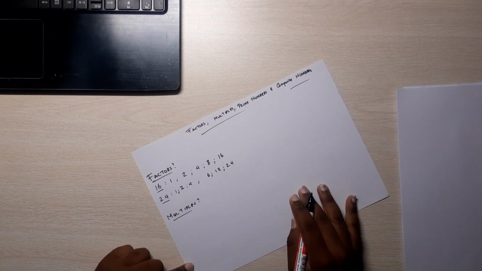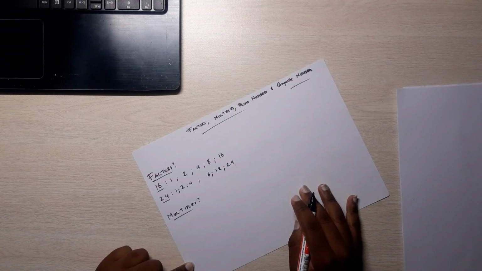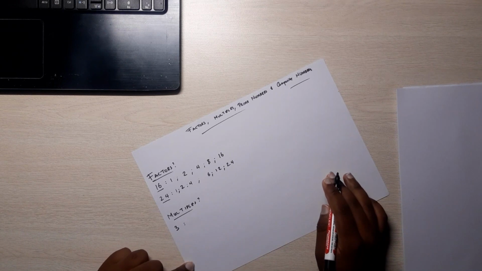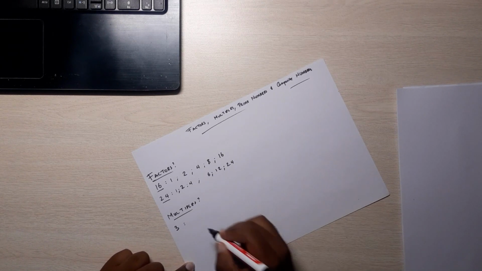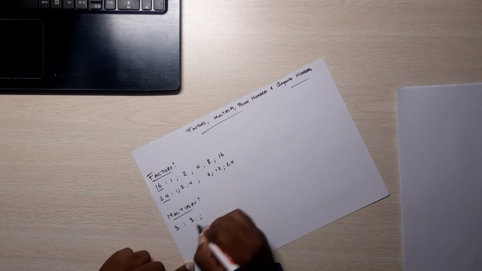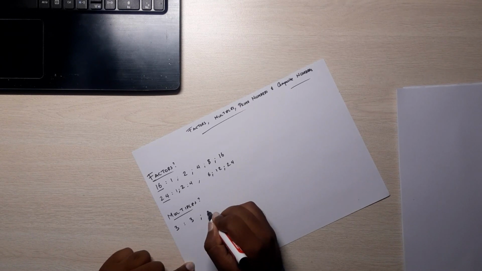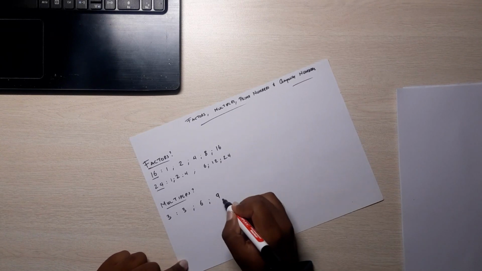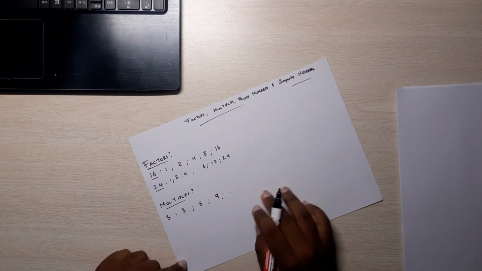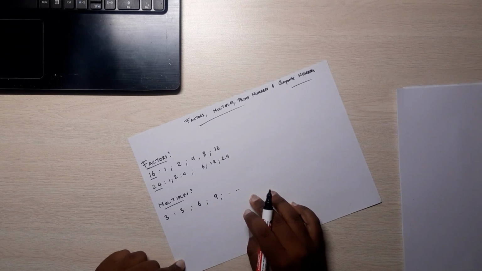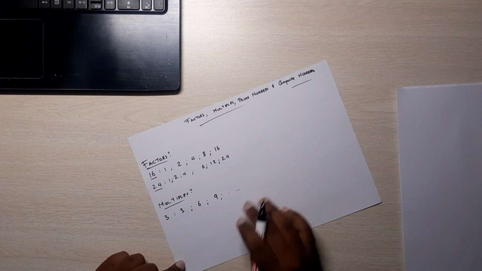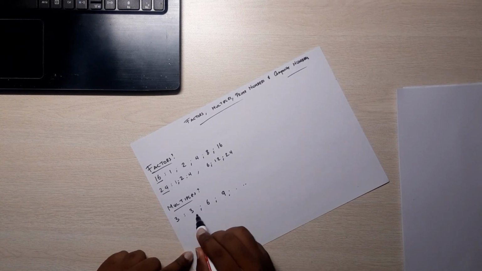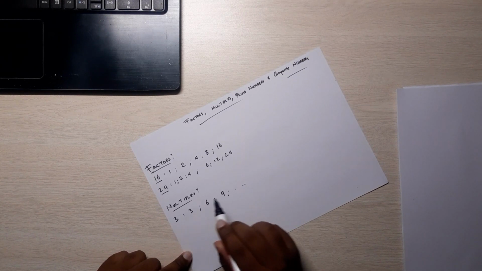So if I ask you for the multiples of 3, 3 can divide into 3, 3 can divide into 6, 3 can divide into 9, and it goes on. There are many multiples. So basically what you're doing here is just saying 3 times 1, 3 times 2, 3 times 3.